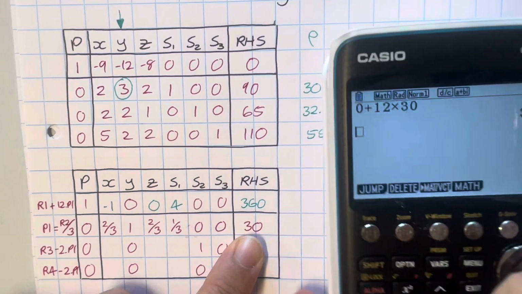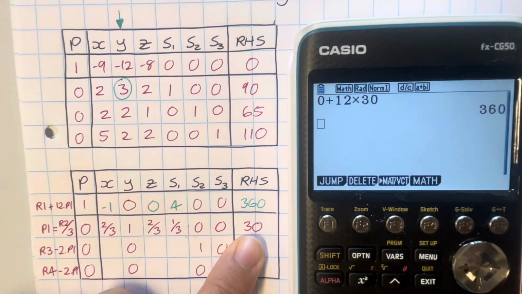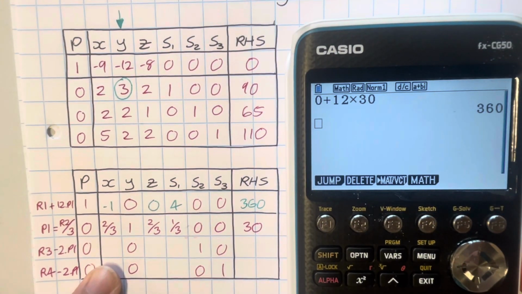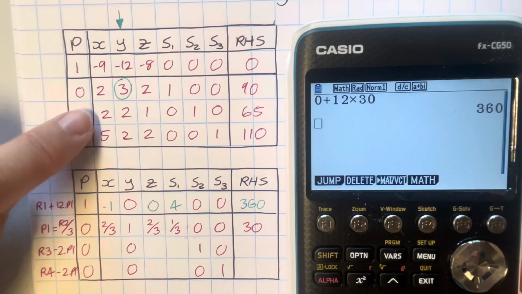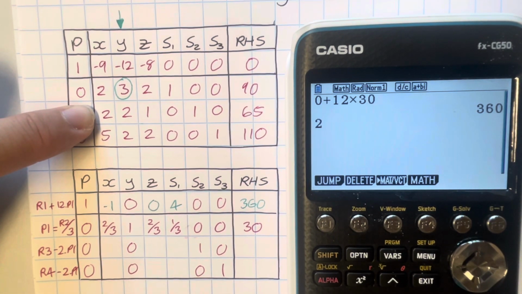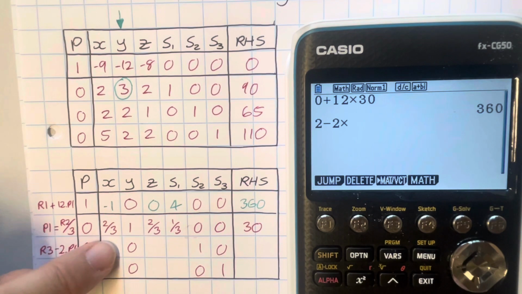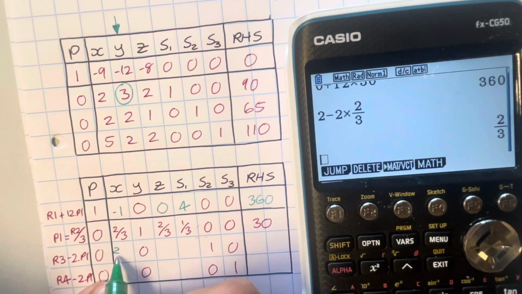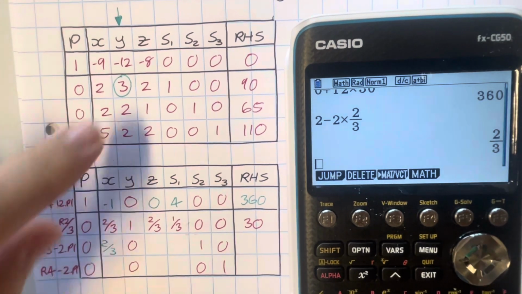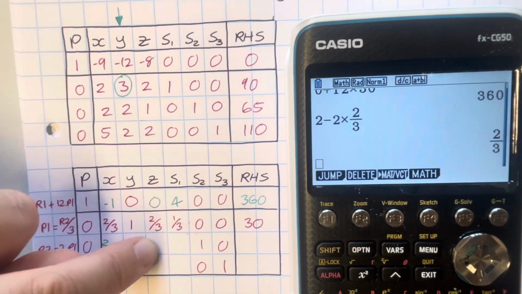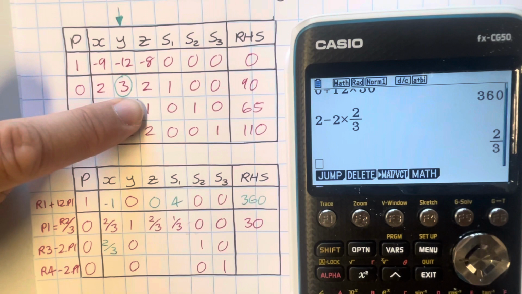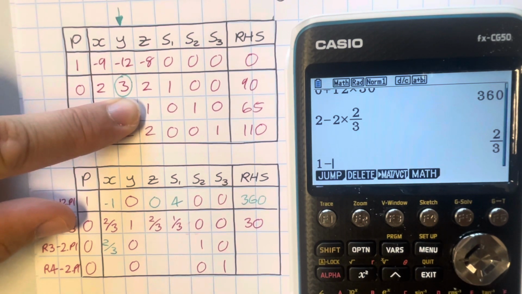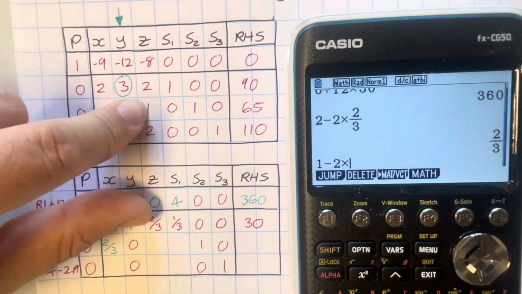Okay, let's use a calculator from now on, just to make sure I don't make any silly mistakes. Okay, so this is row 3, subtract 2 times the pivot. So that's 2, subtract 2 times the pivot, which is 2/3. That comes out as 2/3. And then here, this entry is going to be the old row 3, which is 1, subtract 2 times the pivot entry, which is also 2/3.